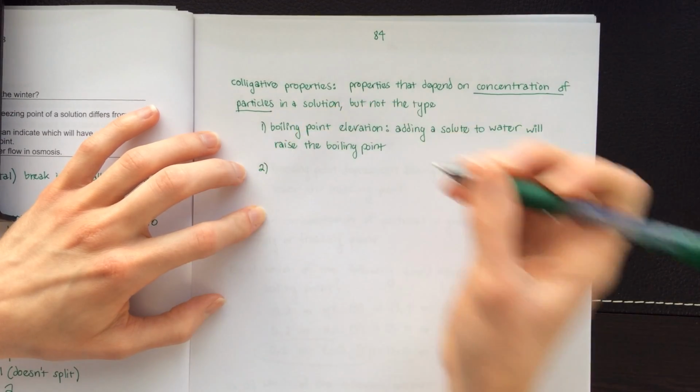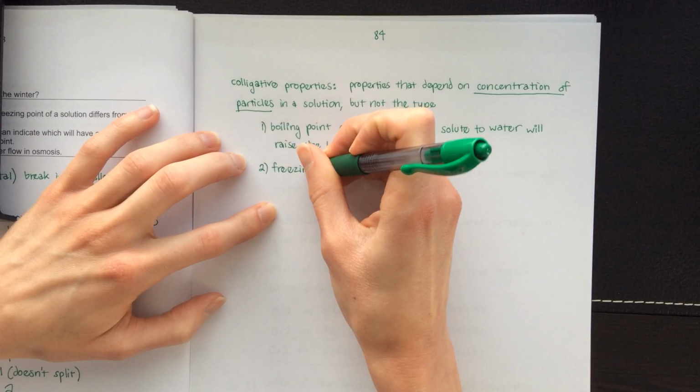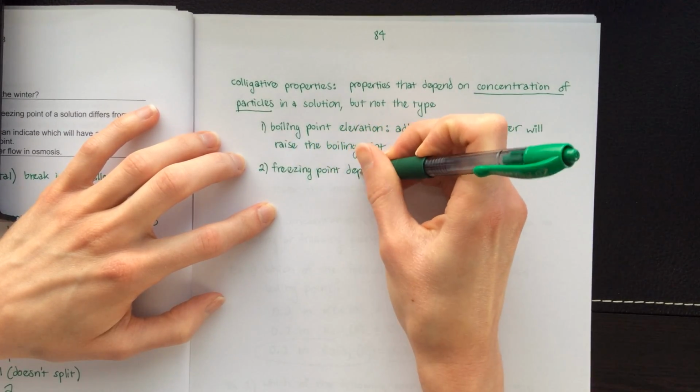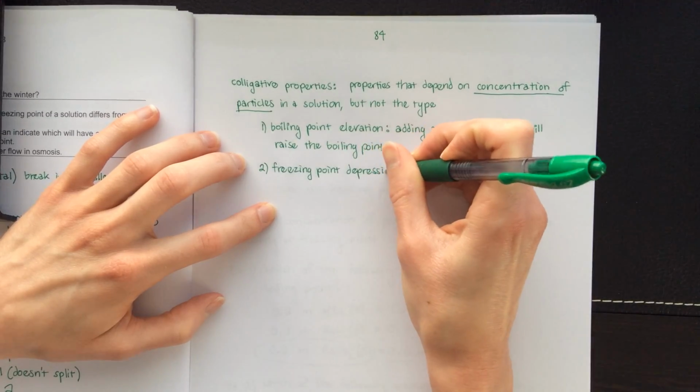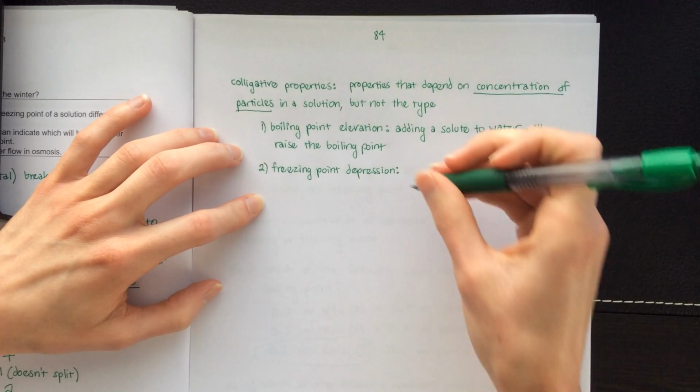The other colligative property you need to know is called freezing point depression. And this is the opposite of boiling point elevation.